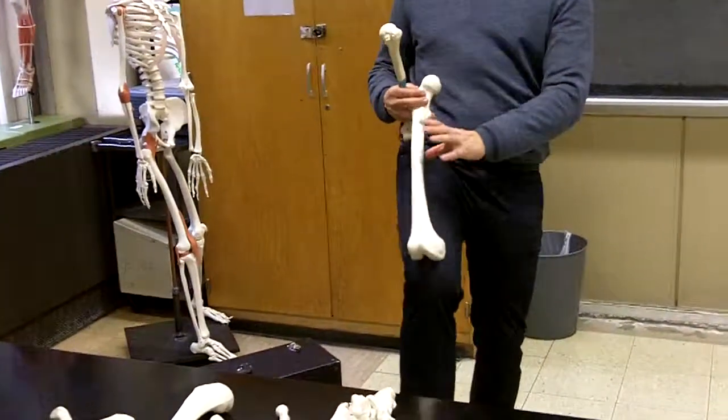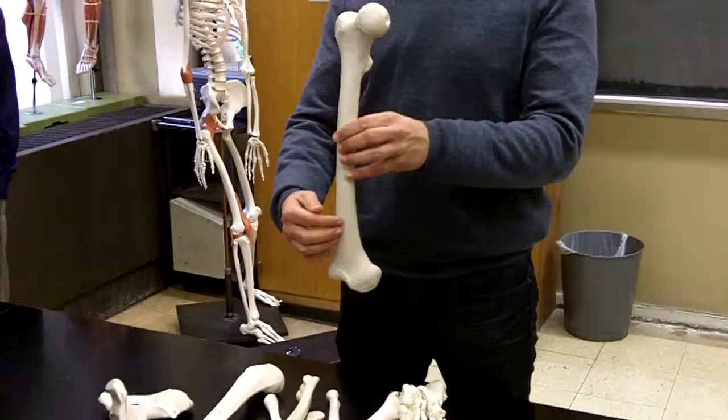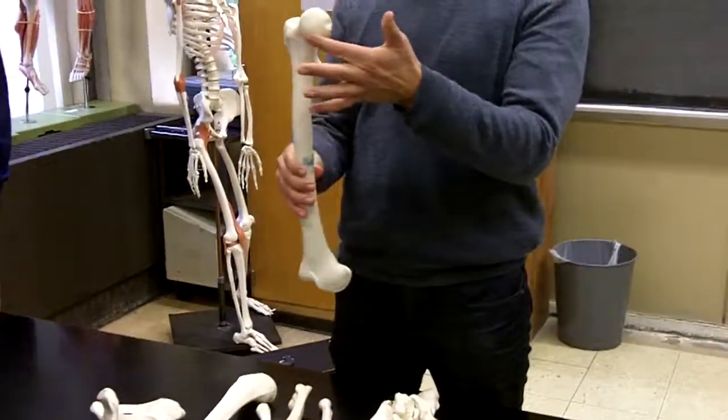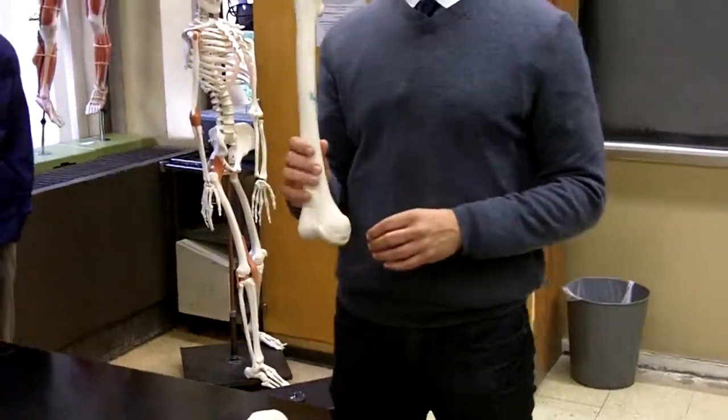Up here in the leg. So this is the femur. If you look really closely, it sort of looks like the letter F. It goes up like this. Here's the one bump, here's the other bump to represent the letter F. So this is the femur. It's the longest bone in the body.